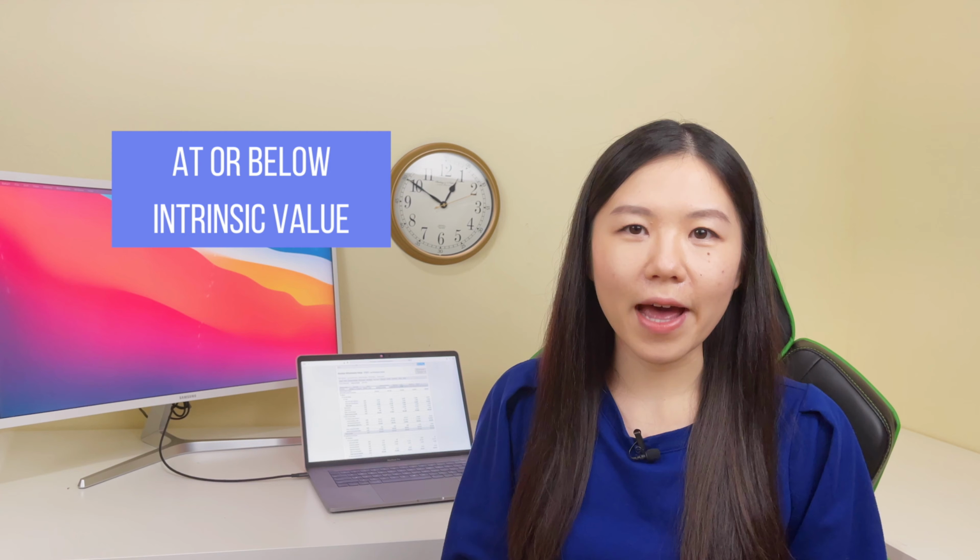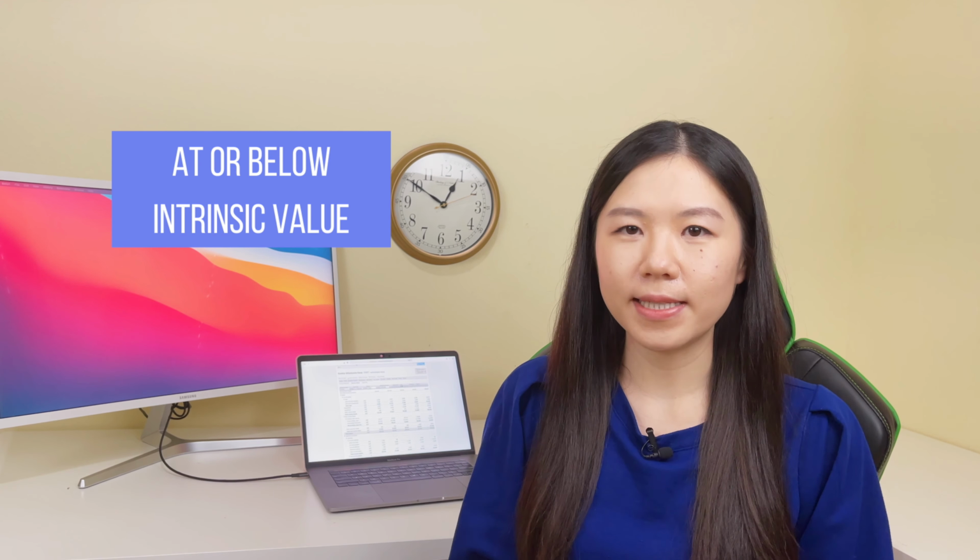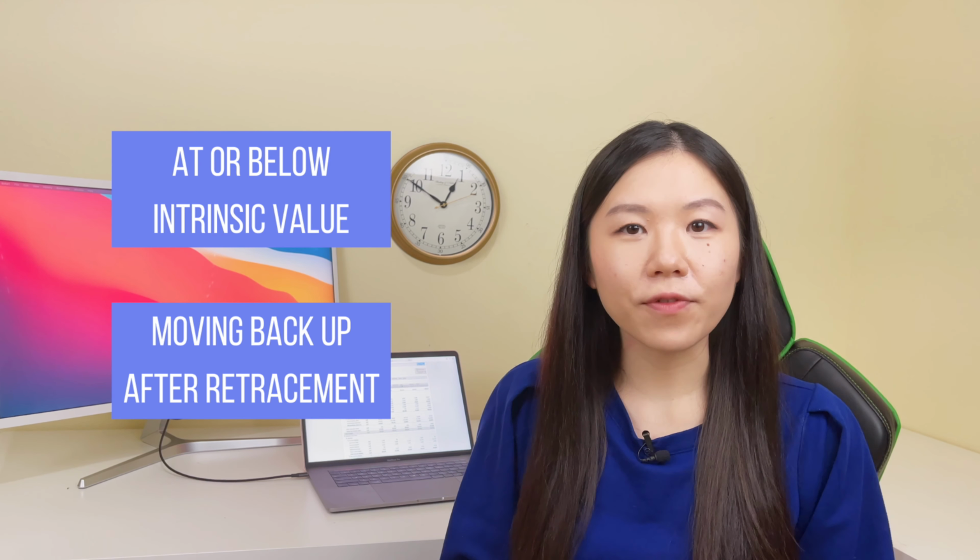In the short term, the movement of the stock price is volatile and you cannot predict where the stock price will move to. When you're investing into a stock, you want to buy it when the stock price is at or below the intrinsic value of the business and moving back up after a retracement. Because even when the stock price is below the intrinsic value of the business, if the stock is on a downtrend, in the short term, cheap can get cheaper. That is why you want to wait until the stock moves back up from a retracement. This is how people combine fundamental and technical analysis together for stock investing.